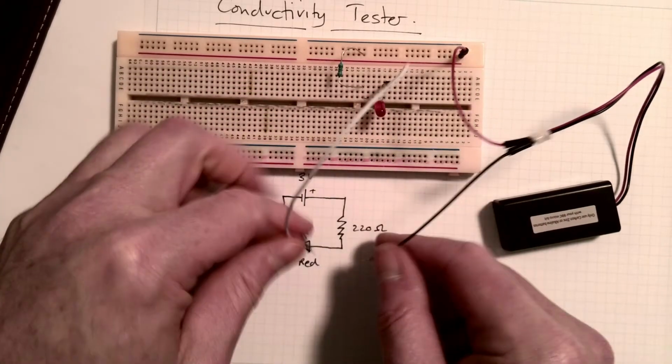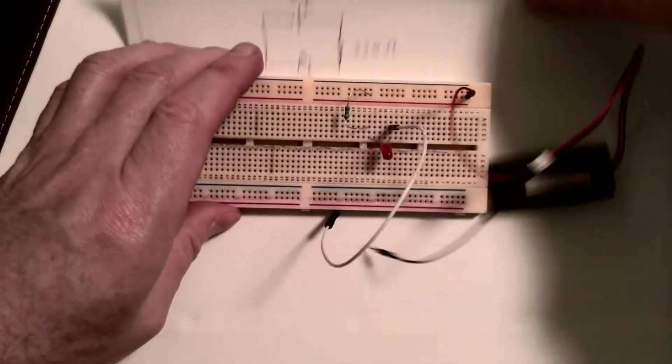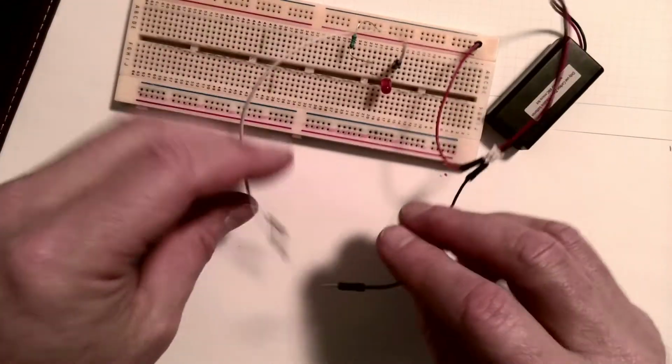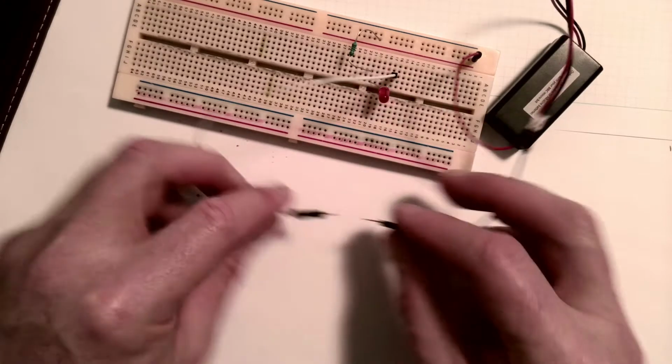So let's take our 2 leads. I'll push that out of the way for the moment. We can just test them. You can see the light. All right, so that switches on nicely.